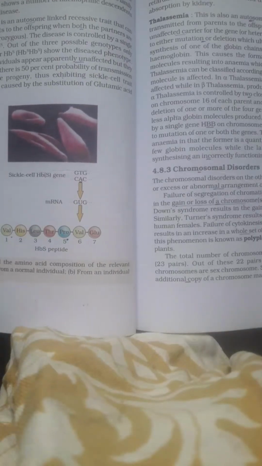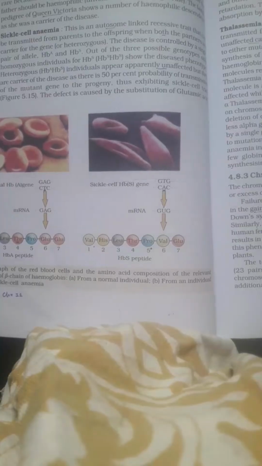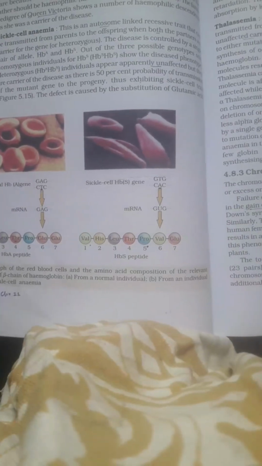Let's talk about sickle cell anemia. The defect is caused, see this bottom line, by the substitution of glutamic acid, an amino acid, that is Glu, by valine, that is Val, at the sixth position of the beta globin chain of the hemoglobin molecule.